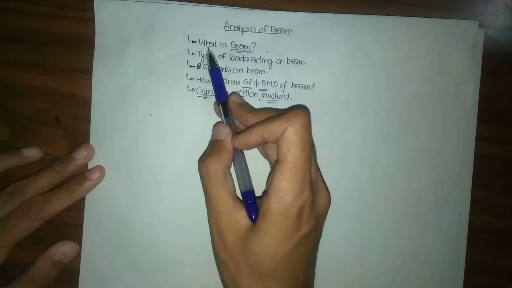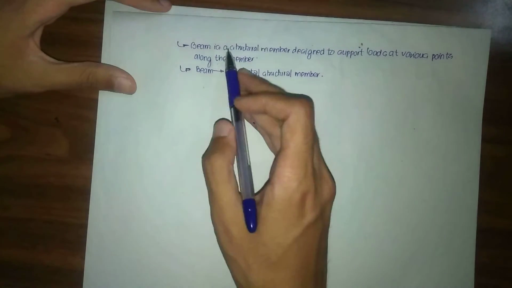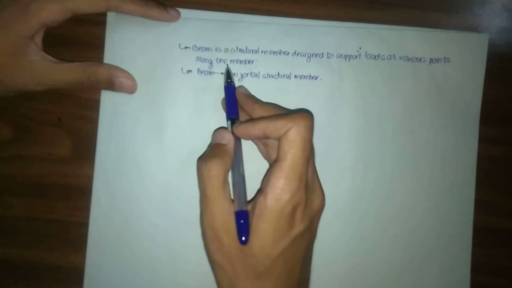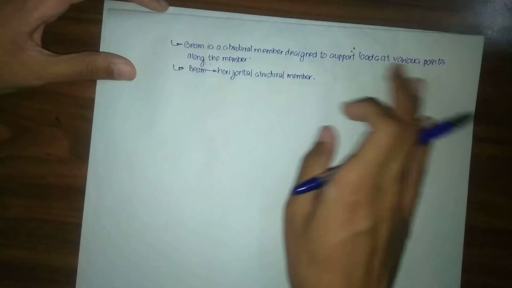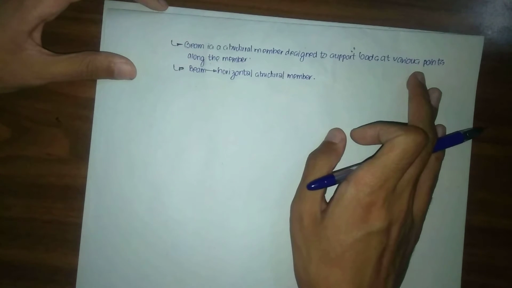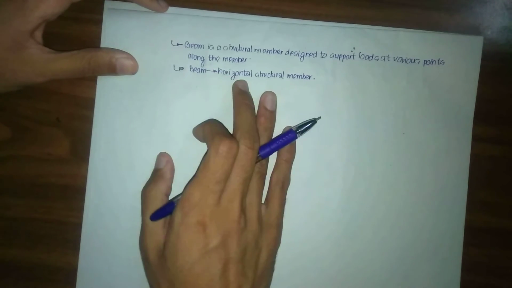So first we will be answering the question, what is a beam? A beam is a structural member designed to support loads at various points along the member. And a beam is a horizontal structural member.